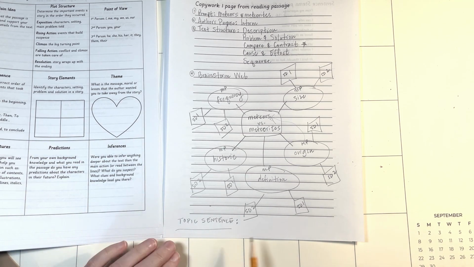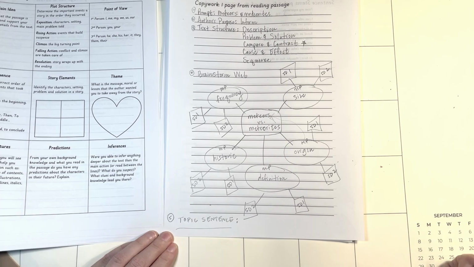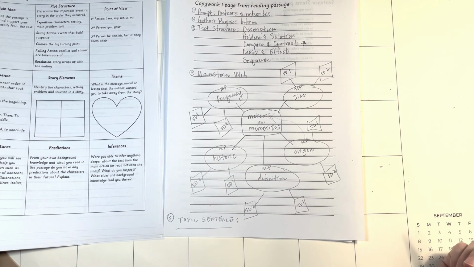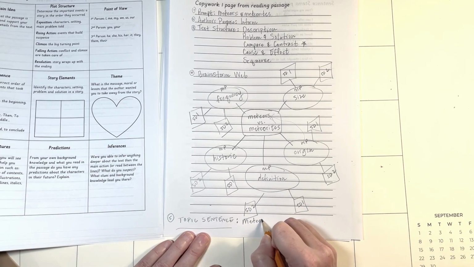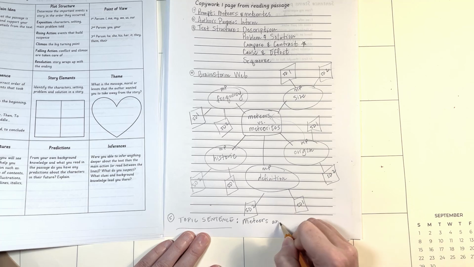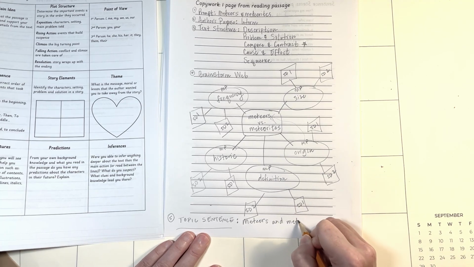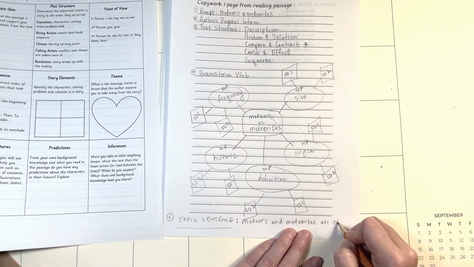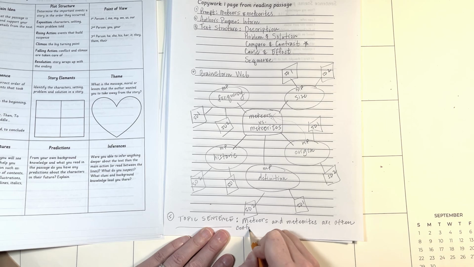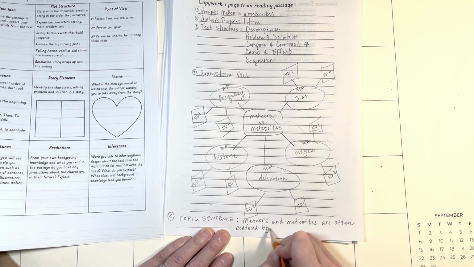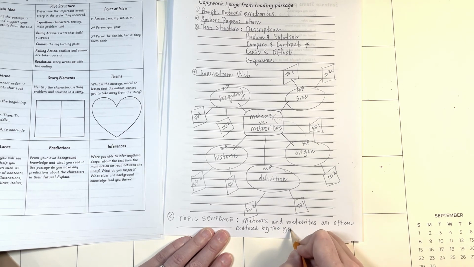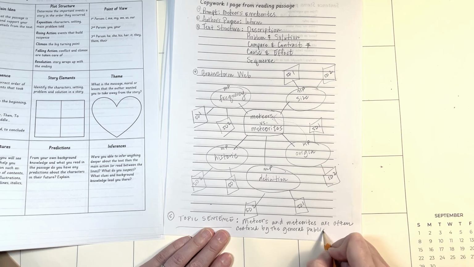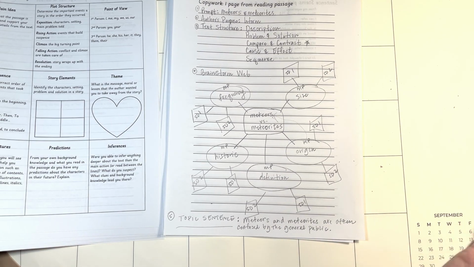So topic sentence number 5. We're just introducing our subject matter. Meteors and meteorites are often confused by the general public. In your topic sentence, you can make it into 2 if it makes more sense to have 2.